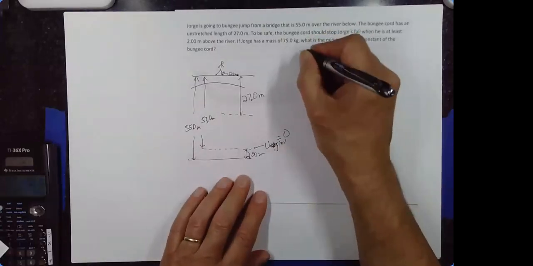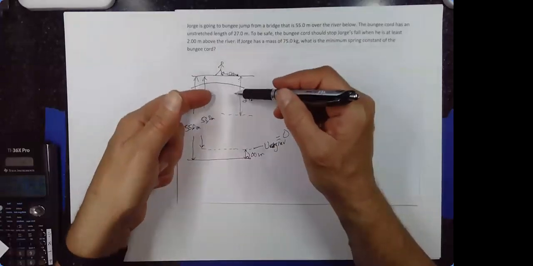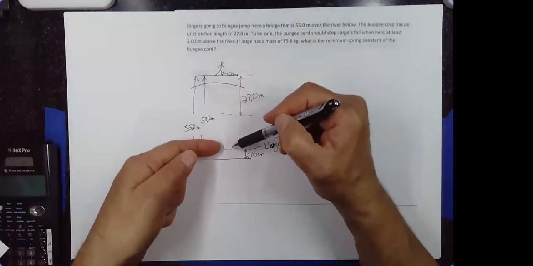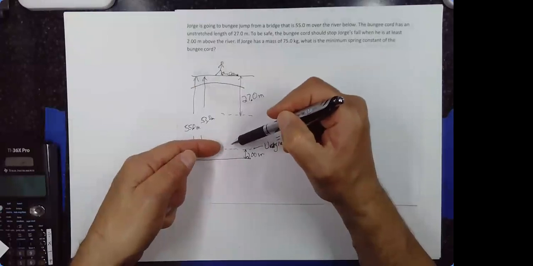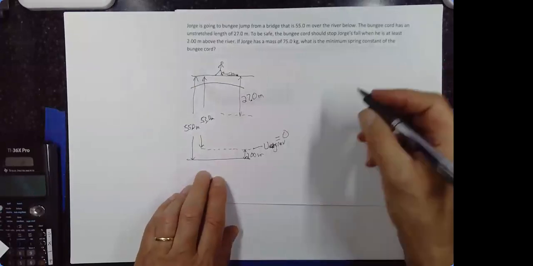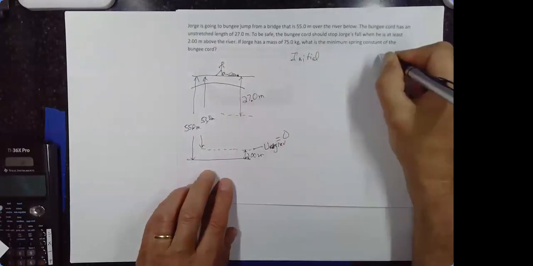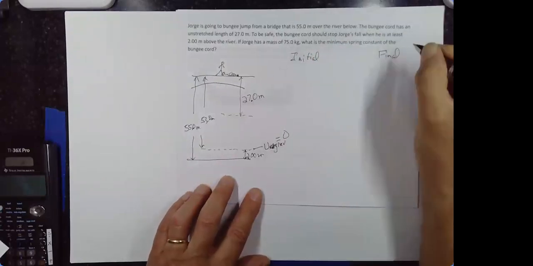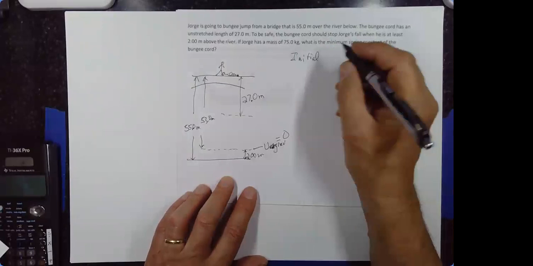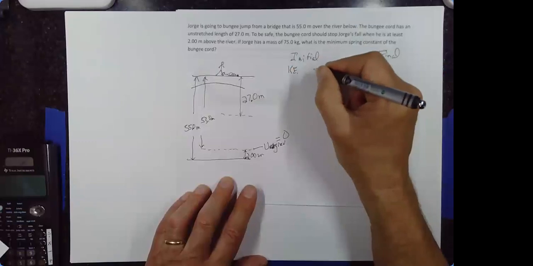So this is going to be a conservation of energy thing, and we're going to bypass completely the intermediate stages where Jorge has kinetic energy. He has none at the top. We want him to have none at this point as well, because we want him to be stopped 2 meters above the river. And so we'll see what happens with that. So initial, final, and I'm going to make 3 columns, although one of them is going to be 0. I'll have kinetic energy that we could consider, but we're not going to here.